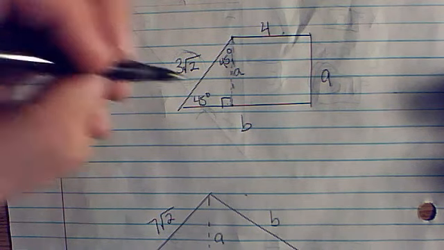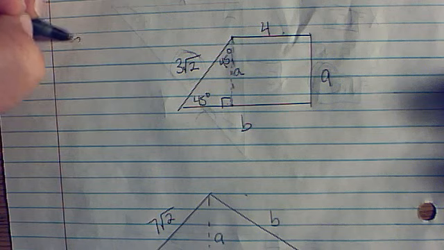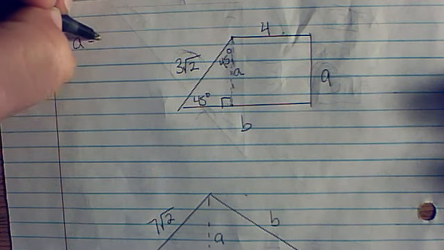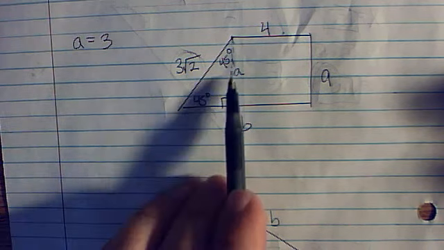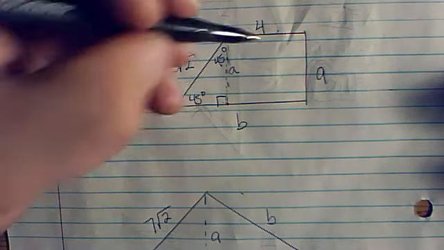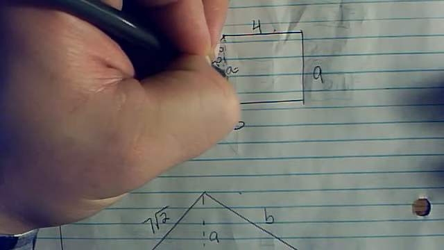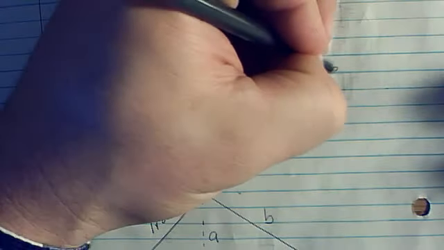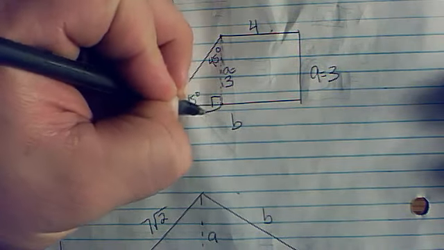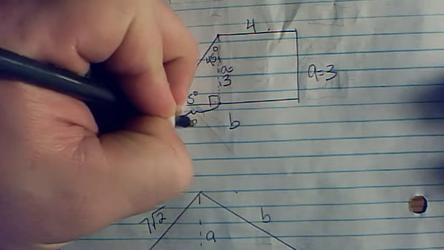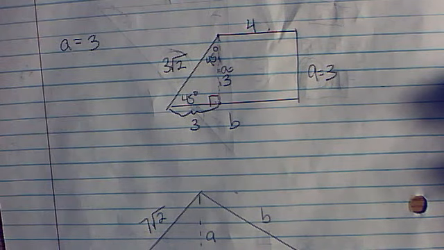So that means that my value here of A will be 3. Because if I have 3 here and 3 here, 3 times the square root of 2 would give me my hypotenuse, and that's what's labeled here as that measurement. So I know now that this would equal 3, and this side also would be 3, and also that this leg, from this point to this point, would be 3.